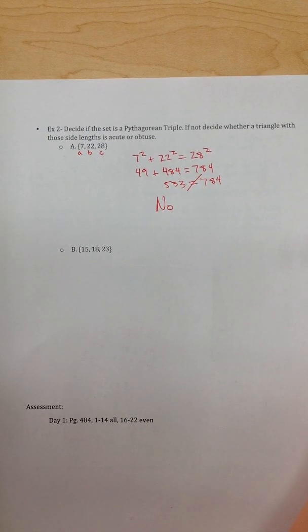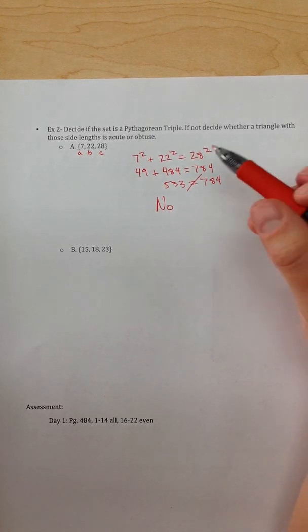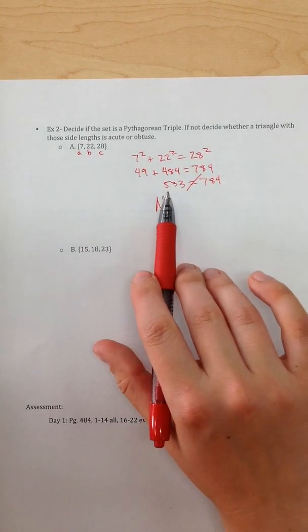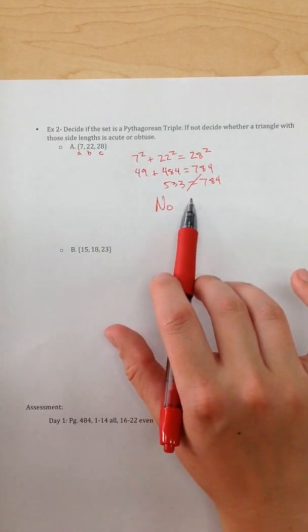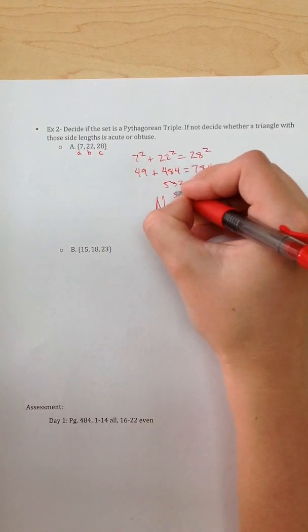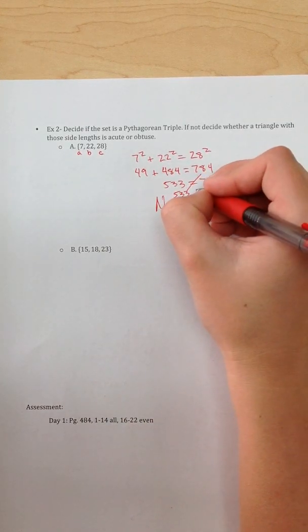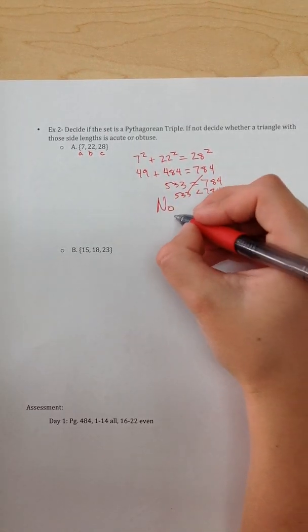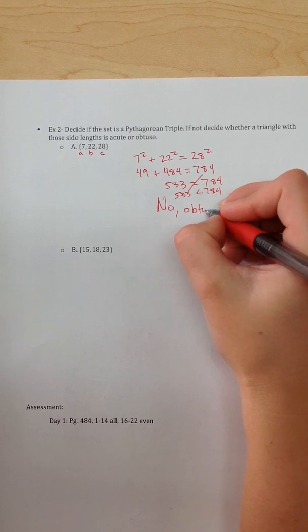Then what we want to do is figure out if this is acute or obtuse. So what you do is you look at your different numbers here. If this number that we solved for on the A and the B side is smaller than the number over here for the C, which it is, so 533 is less than 784, then that would be an obtuse triangle.